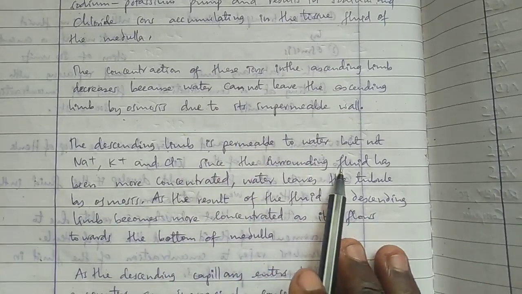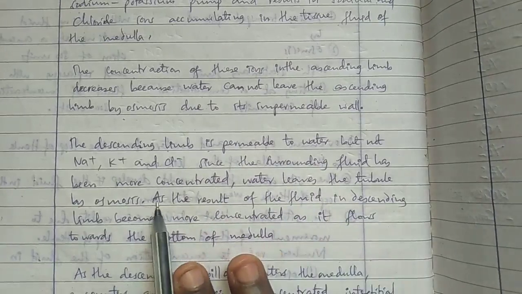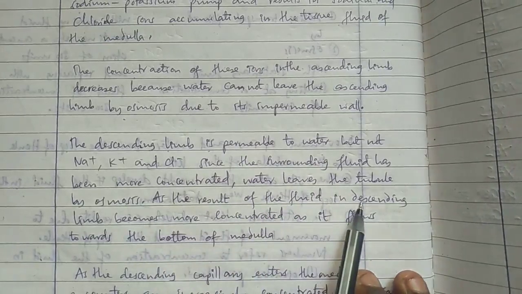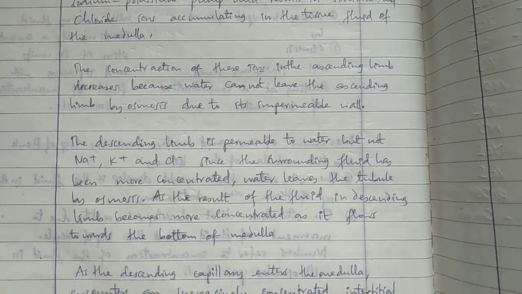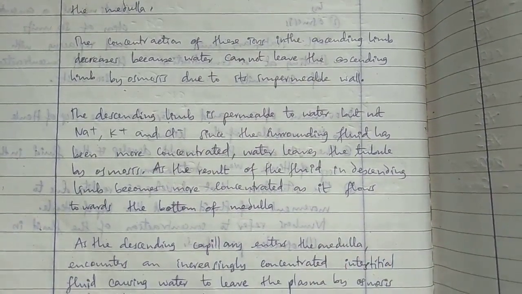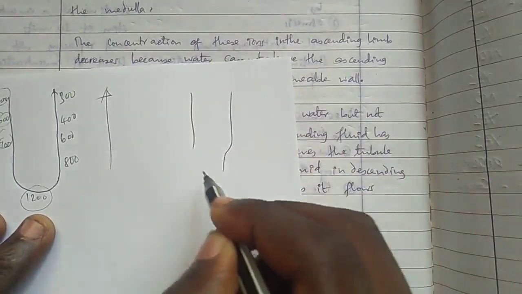Since the surrounding fluid has been more concentrated, water leaves the tubule by osmosis. As a result, the fluid in the descending limb becomes more concentrated as it flows towards the bottom of the medulla. So the actual mechanism of the countercurrent multiplier starts in the ascending limb.